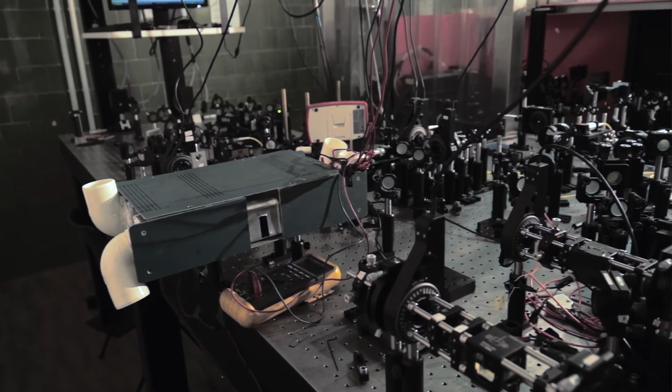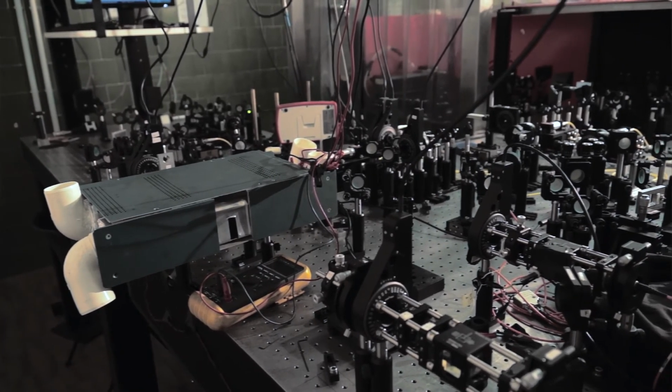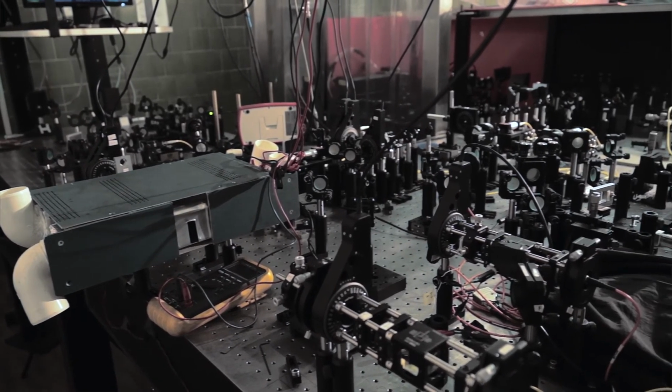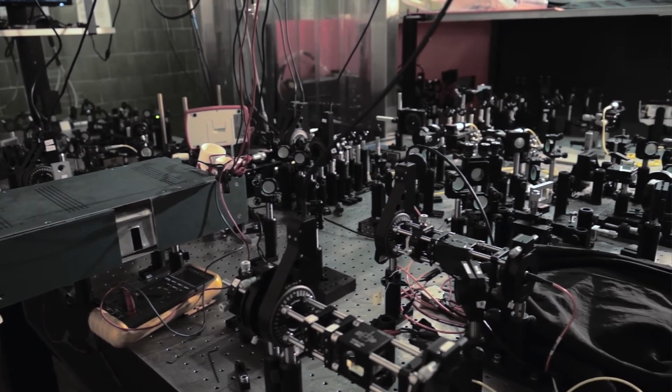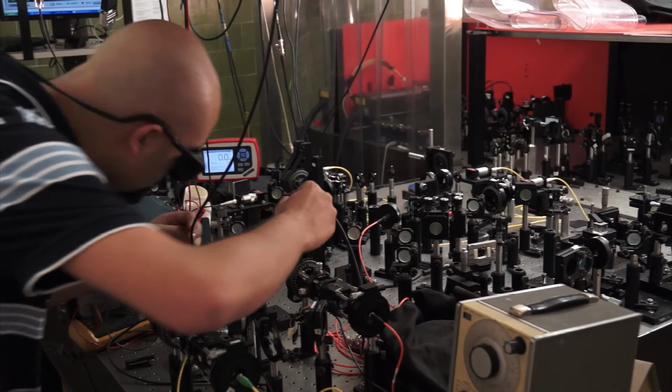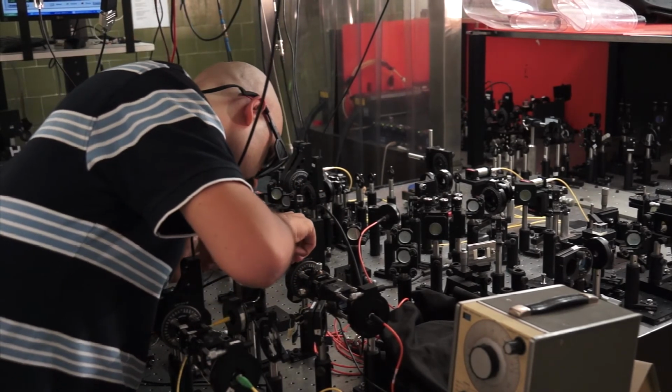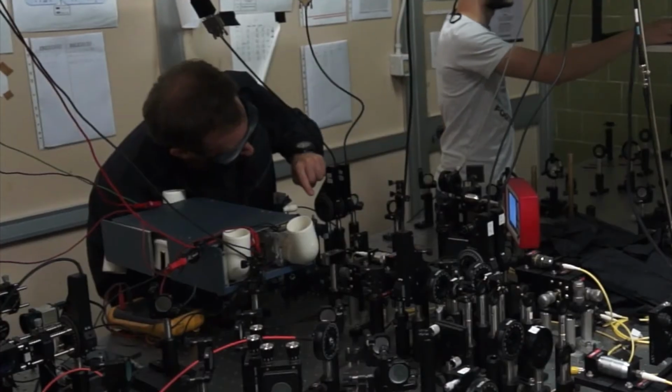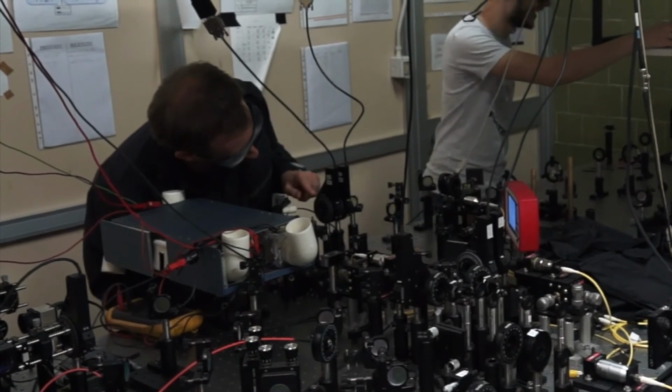The goal of our research is to develop new technologies for quantum information and quantum communication. In particular, we are interested in quantum cryptography, a new technology which allows to share a secret key between 2 partners, Alice and Bob. And this secret key can later be adopted to achieve the communication of an encrypted message.